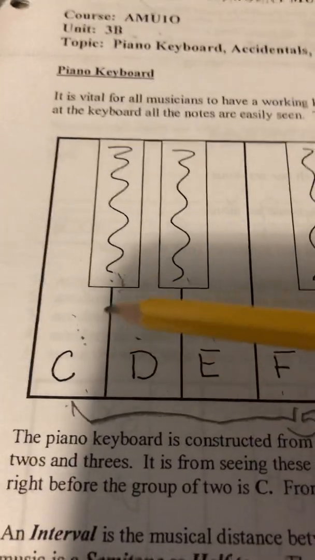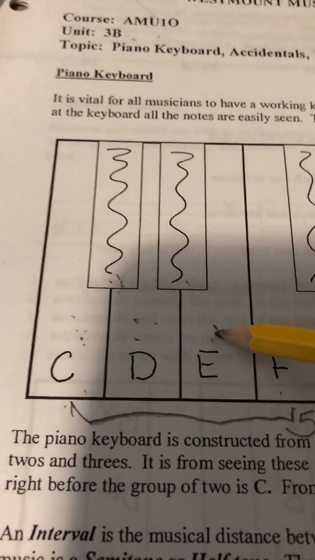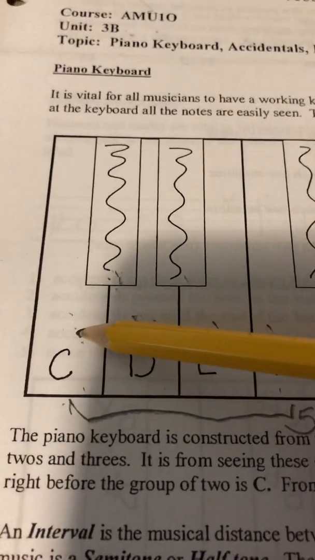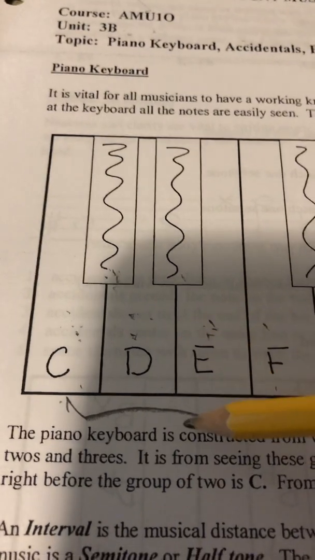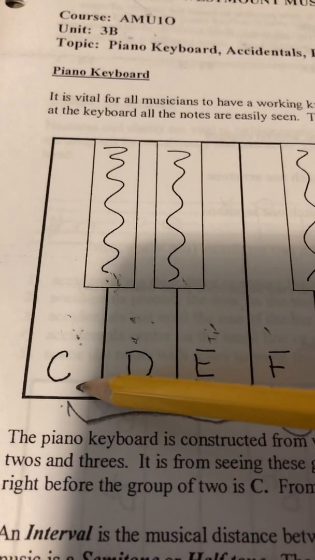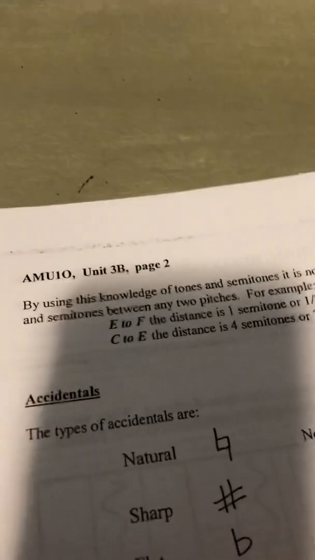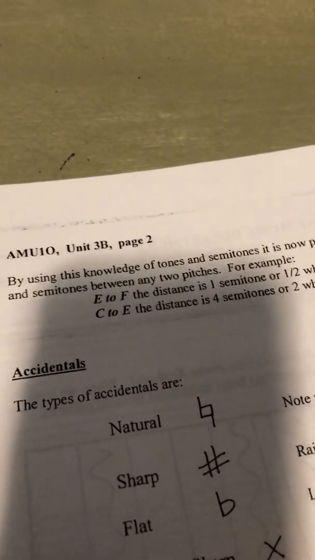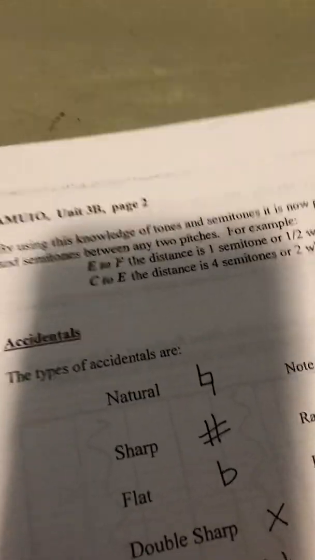If I asked you what the distance from C to E was in whole tones, you would tell me here to here is 1, D to E is 2. So it's 2 whole tones from the note C to E. By using this knowledge of tones and semitones, it's now possible to count the number of tones and semitones between pitches, which is what we just did.